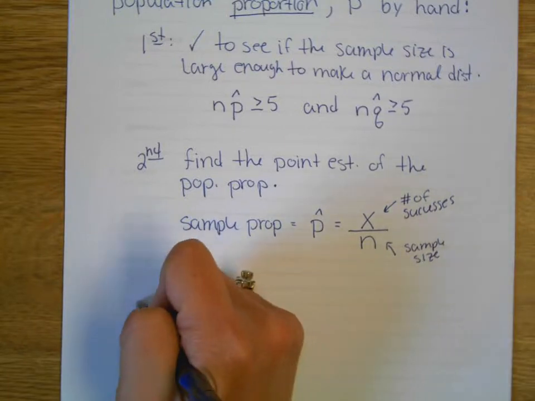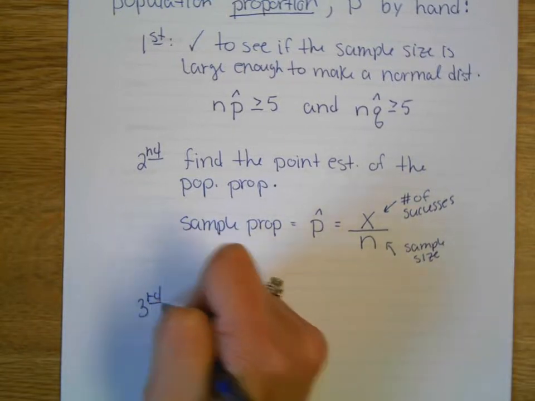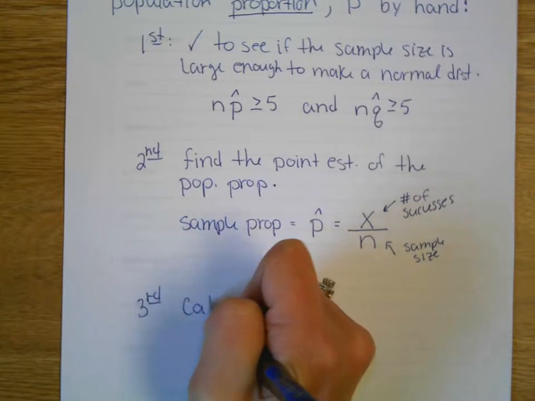Okay, so then your third step is to calculate your max error.